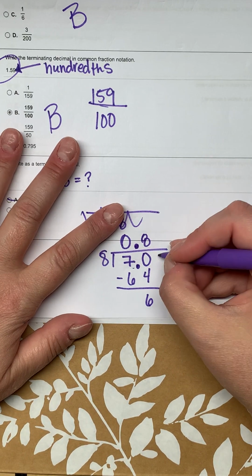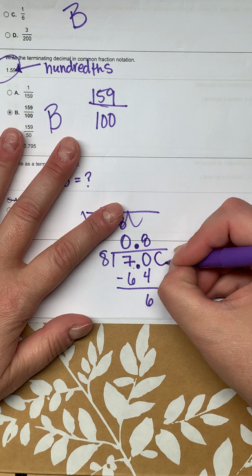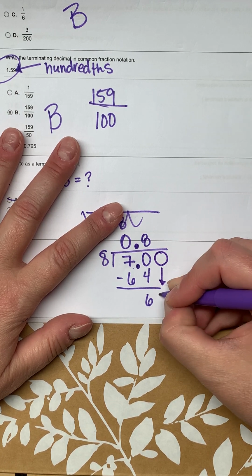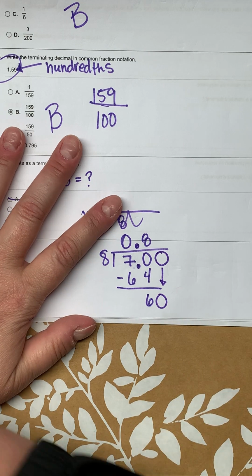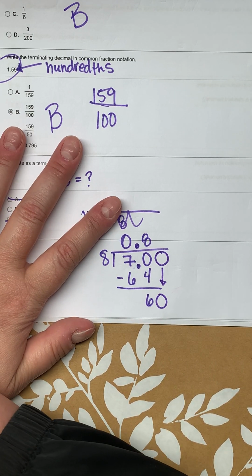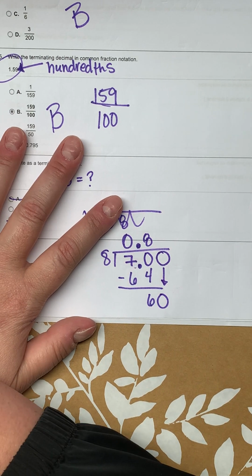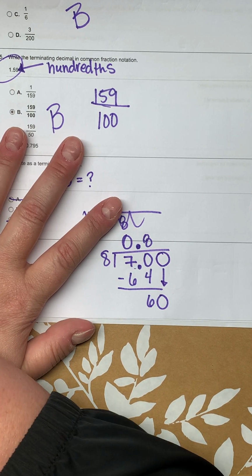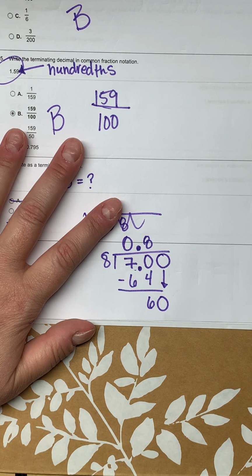Okay, so I need to put another number underneath this house. What can I put? I can fill it in with zeros and bring it down. Now 8 goes into 60, that was dumb, 7 times.